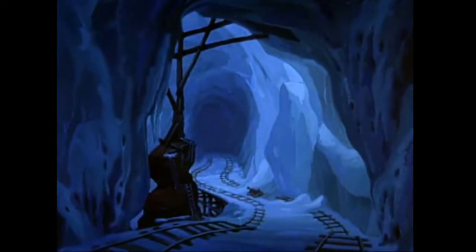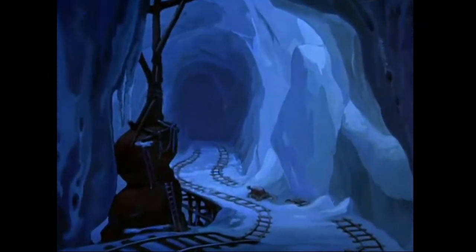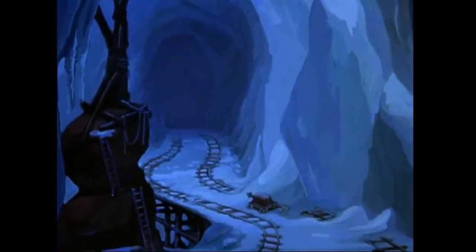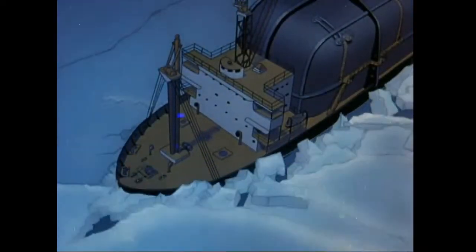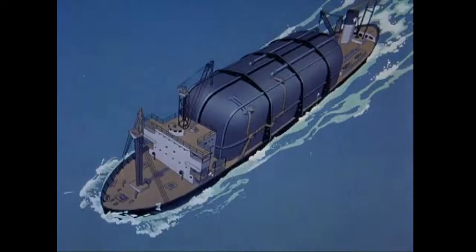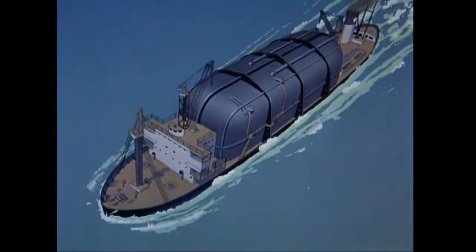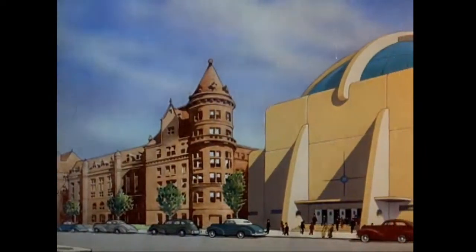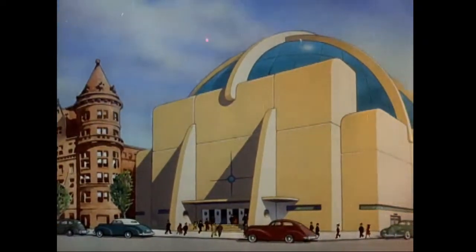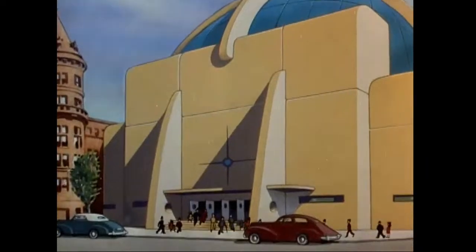Constantly handicapped by the hazardous sub-zero elements, the scientists and their band of tireless workers succeed in removing the mammoth creature from the frozen pit. The ice-encased monster is loaded into the hold of a huge freighter equipped with a special refrigeration plant and brought to this country. Here, in a specially constructed wing of the Museum of Natural Science, this awe-inspiring creature is displayed to the public for the first time.